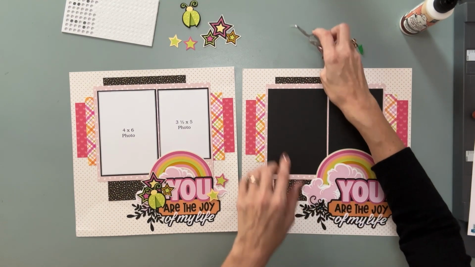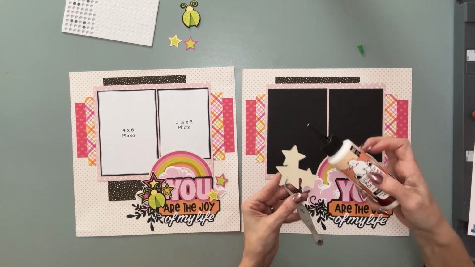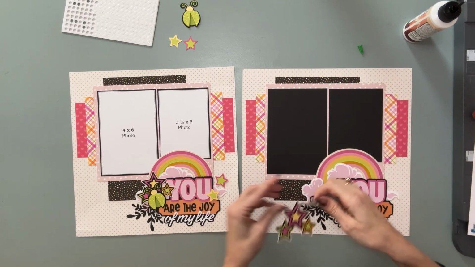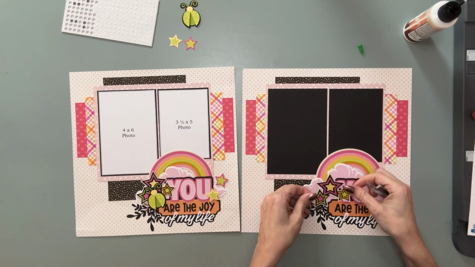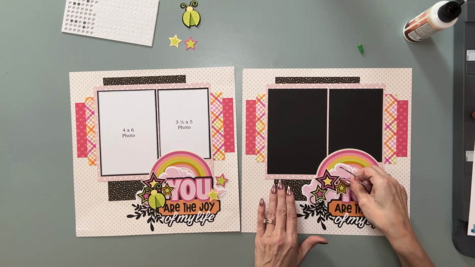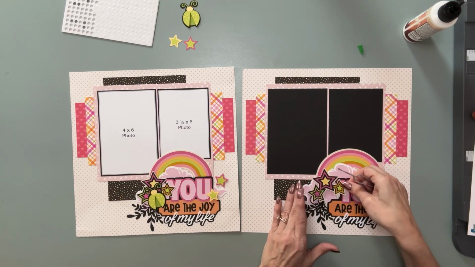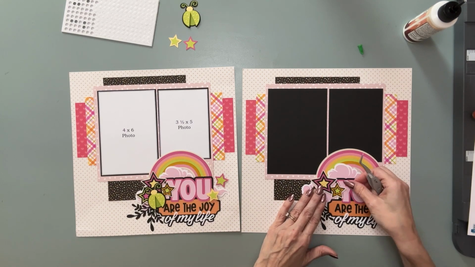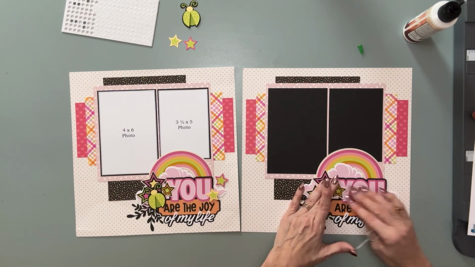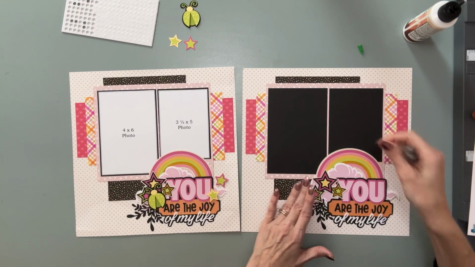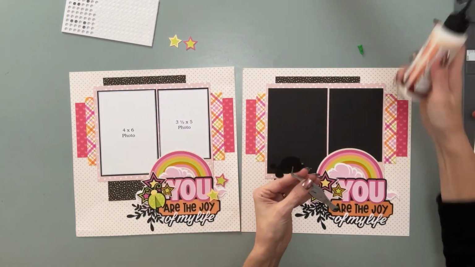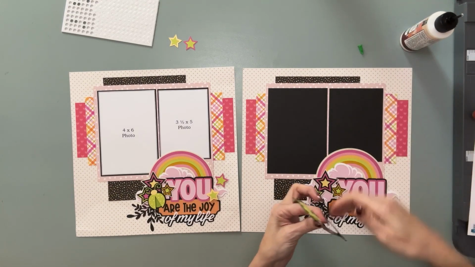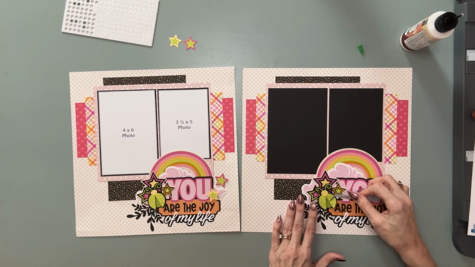We got a few more elements here. So we have our triple star. We'll go ahead and add that. We're going to add that to the left of our title. Let's see, I want to make sure I still see the word you. There we go. And our little ladybug. We're going to just tuck that there.